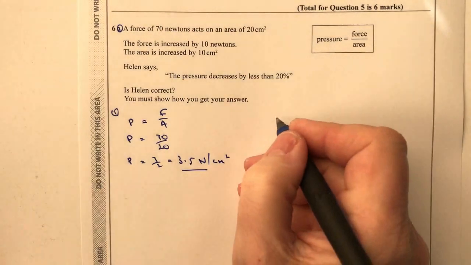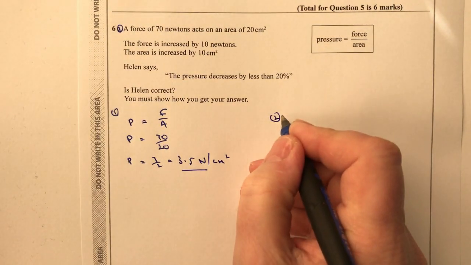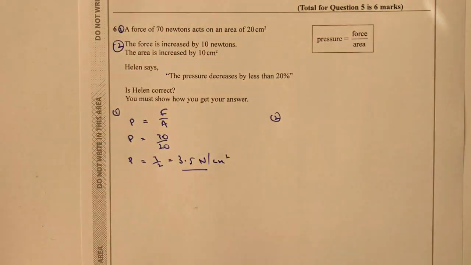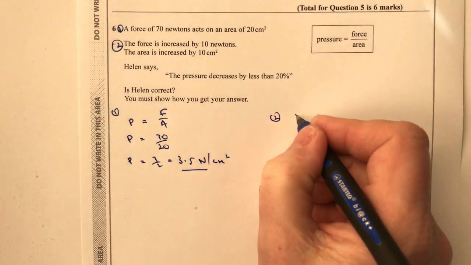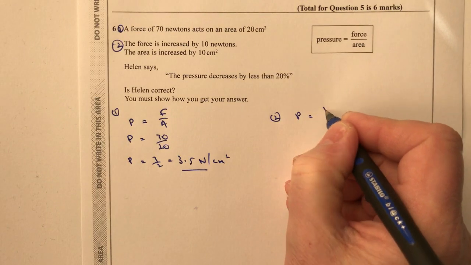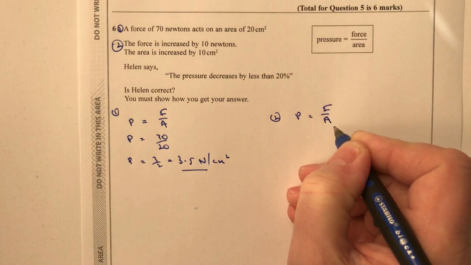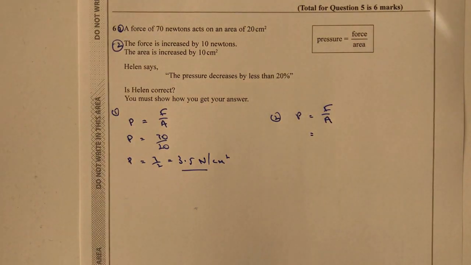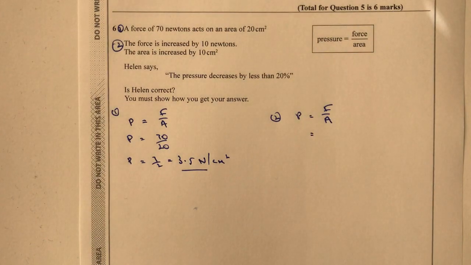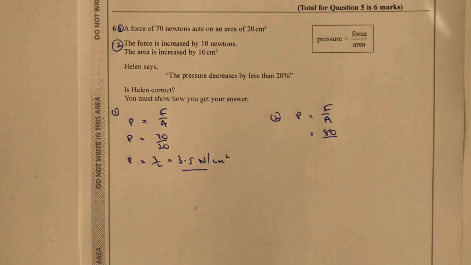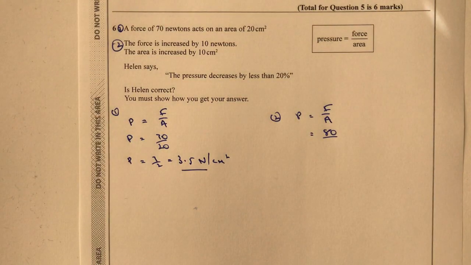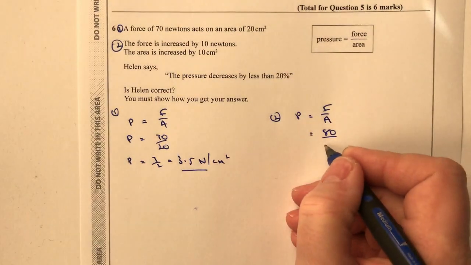So let's look now at scenario 2. We're going to use the same idea, the same formula: pressure equals force over area, but this time with slightly different numbers. The force is increased by 10 newtons, so now it's going to be 80, and the area is increased by 10 centimetres, so it's actually going to be 30.